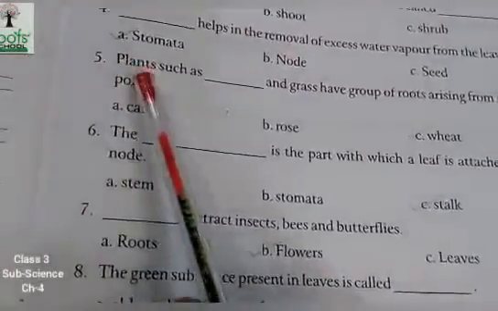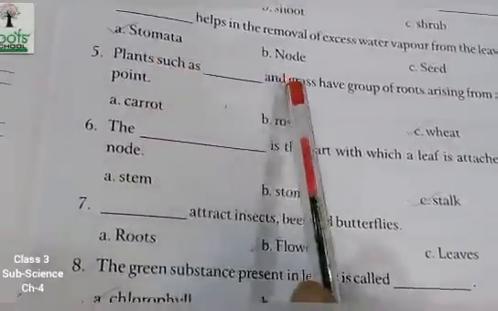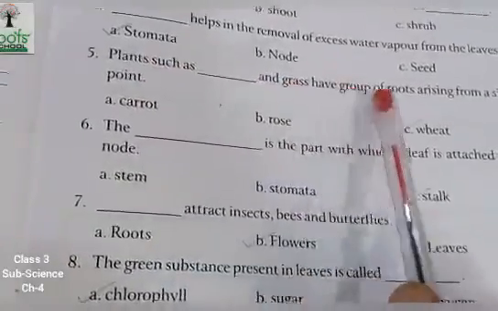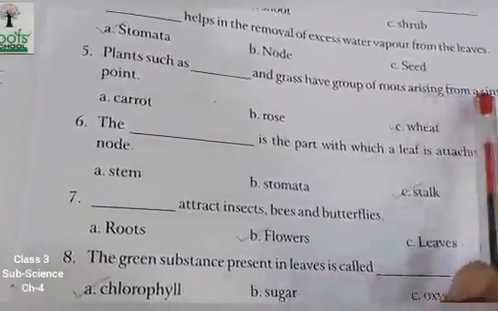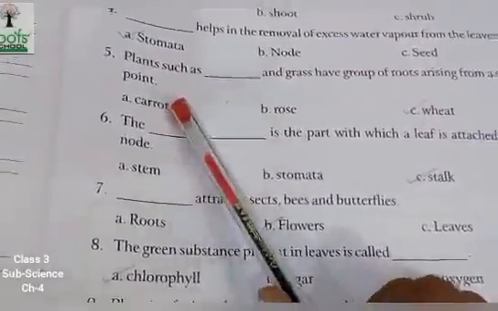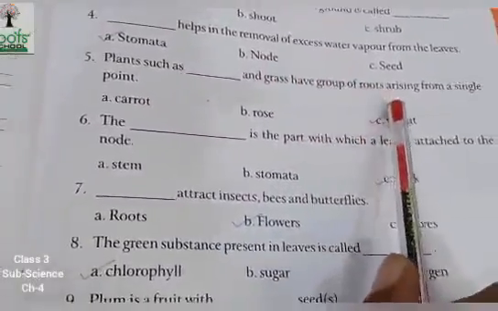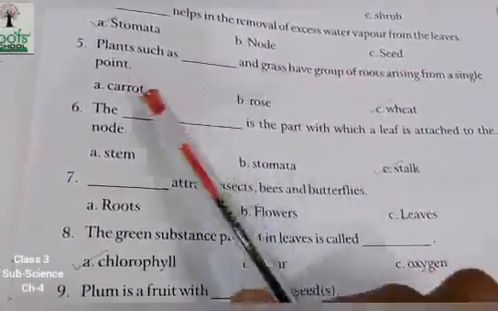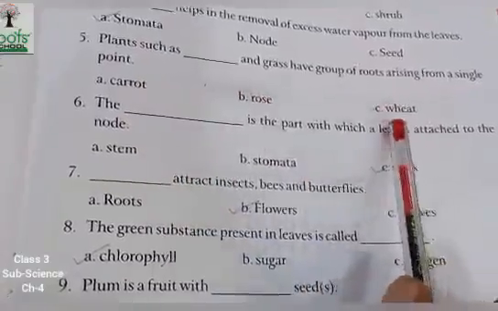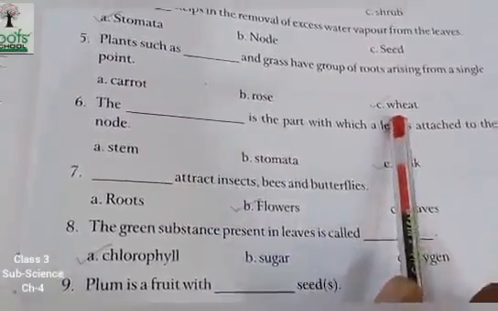Now fifth one, plants such as dash and grass have groups of roots arising from a single point. Which is that? Carrot, rose or wheat? Wheat. Yes.